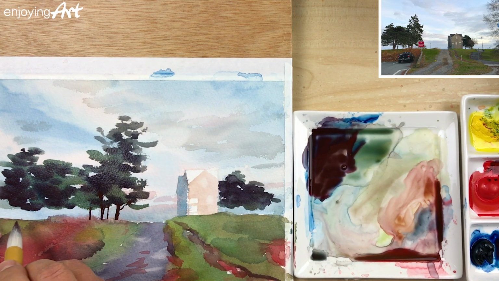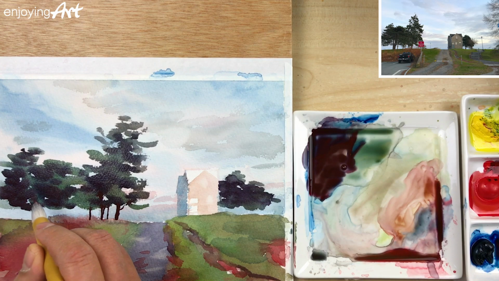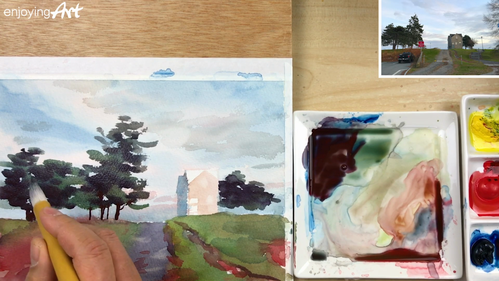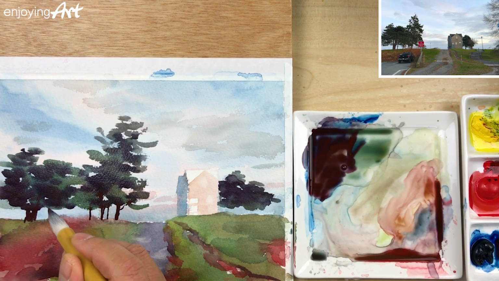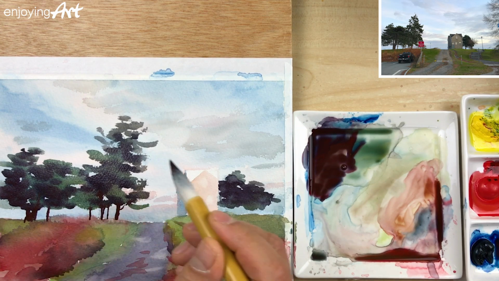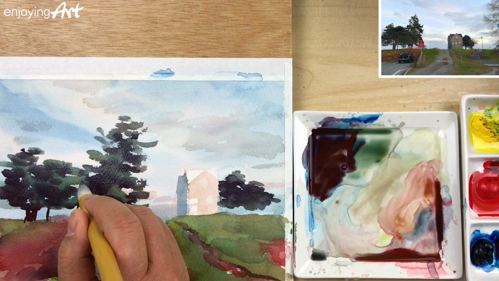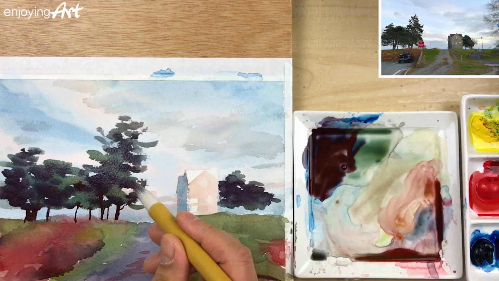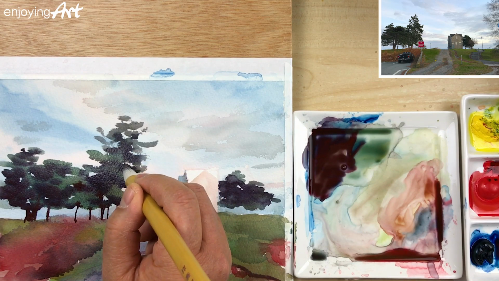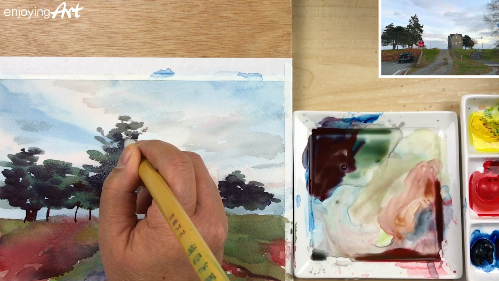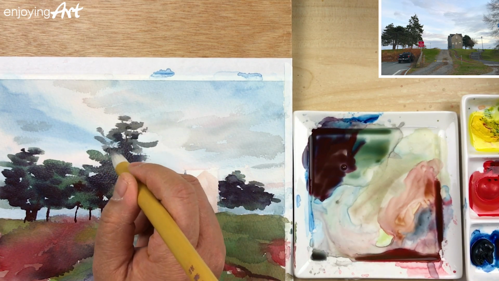Okay, there's a bigger tree trunk over here. Okay. Like that.